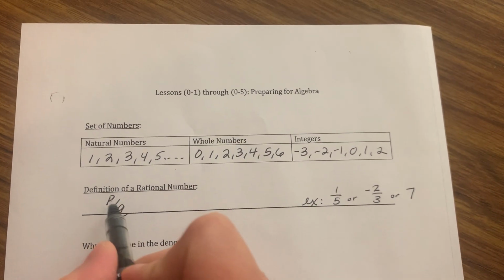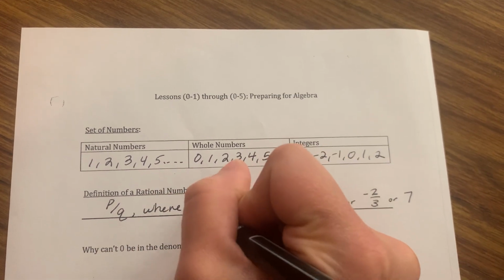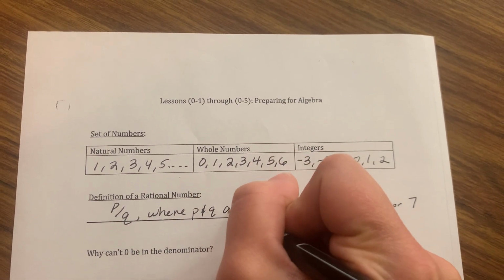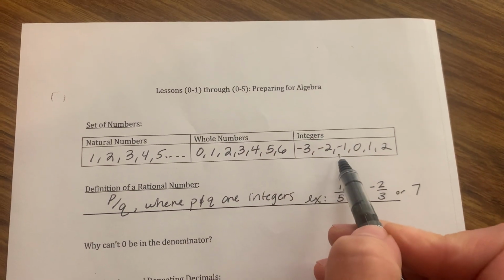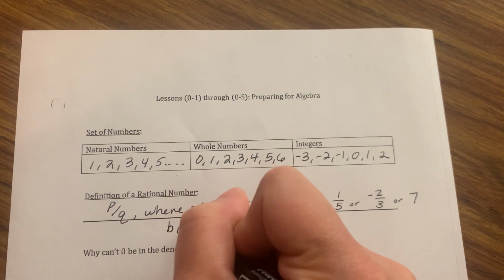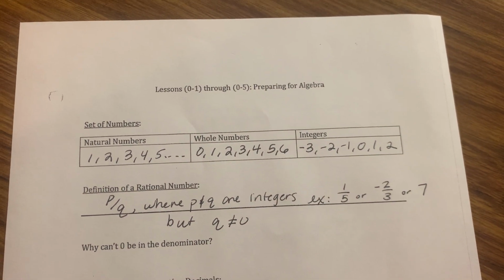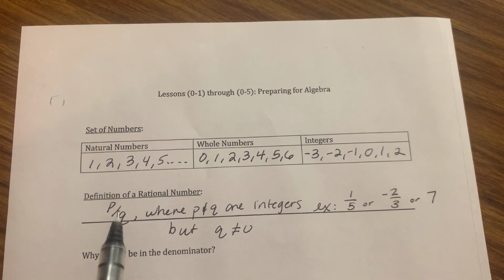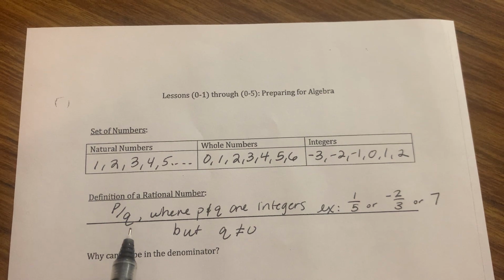So we say it's p over q, where p and q are integers. So any of these numbers, okay? But q cannot be 0, because if q is 0, it's in the denominator. And if it's in the denominator, technically a fraction is division.